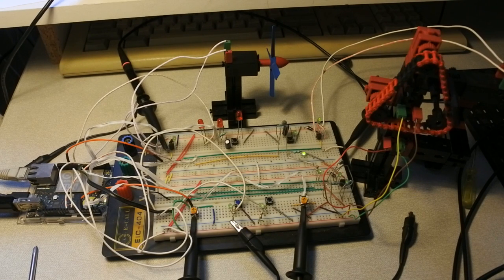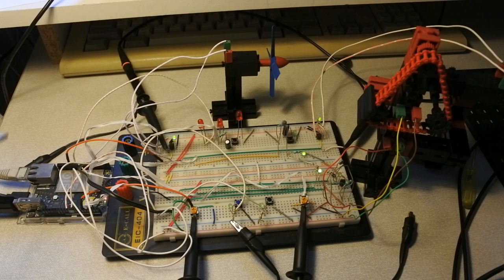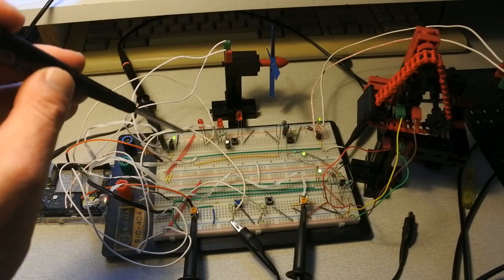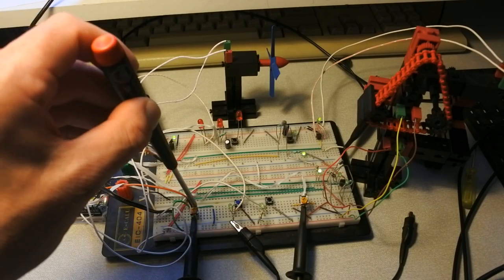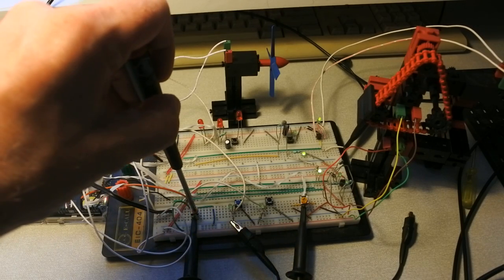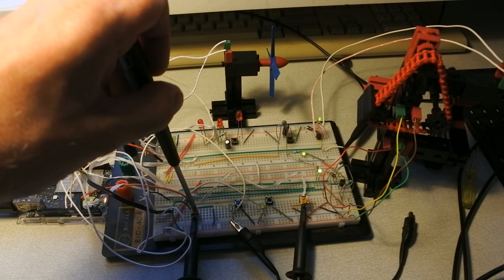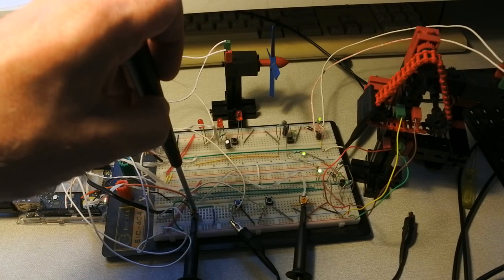I give some input in the console, then suddenly this is the cover for the USB stick. We put it right here, but these LEDs should work, so let me see.